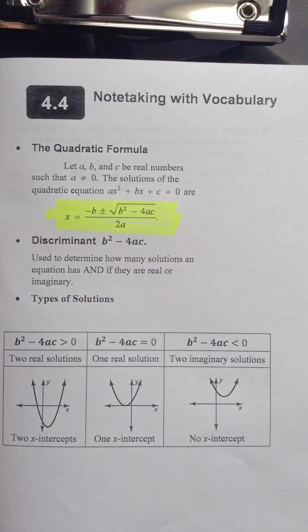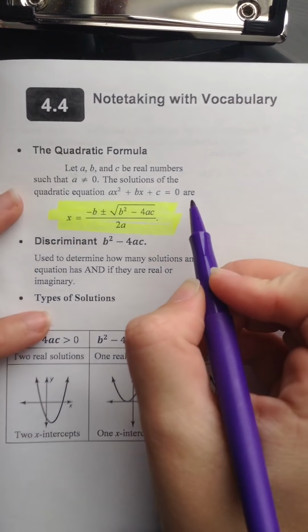Highlight that, circle it, put some stars next to it. You're probably going to have a quiz over it. You will definitely be tested over it at some point in time. Memorize this.